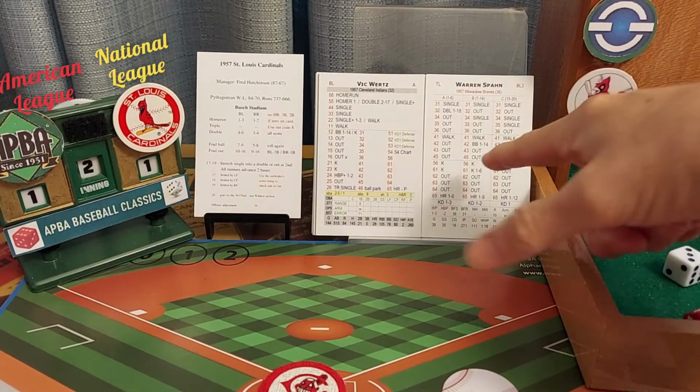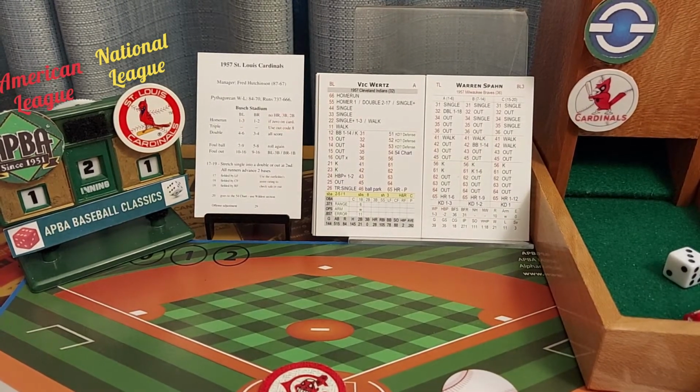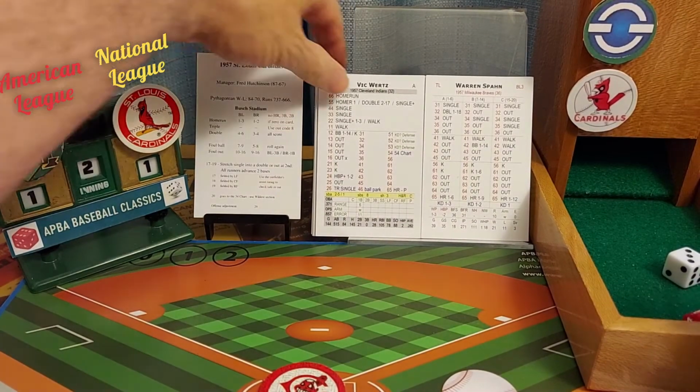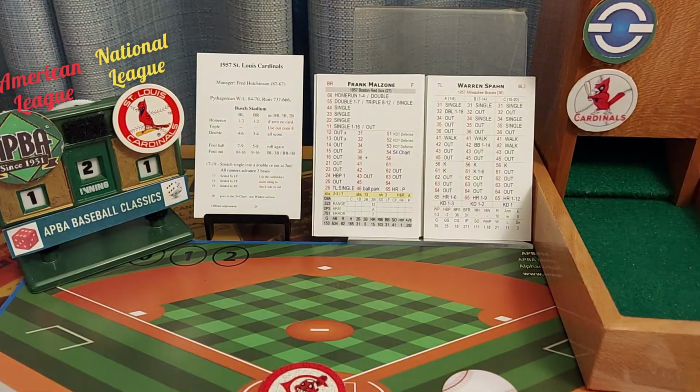43 goes to the pitcher's card. That's an out. Ground out to the shortstop. 2 outs. Third baseman Frank Malzone. 2 outs, a run in. Here's a pitch from Spahn.